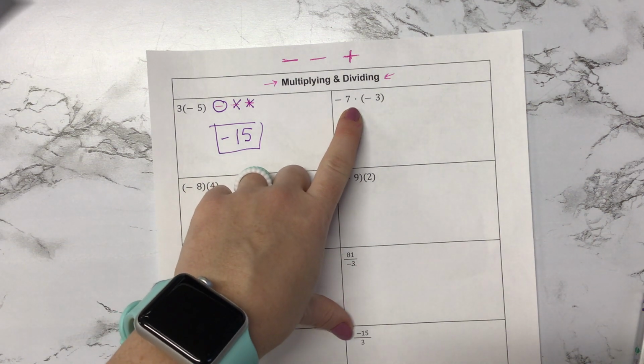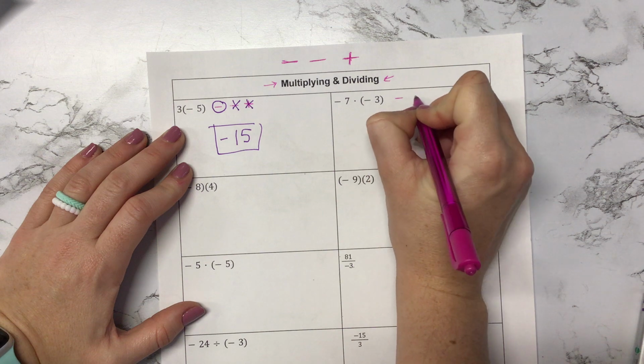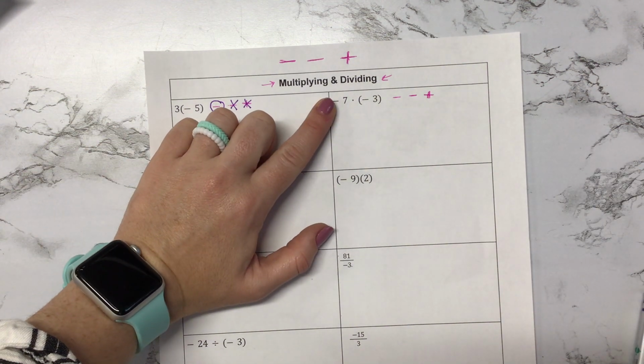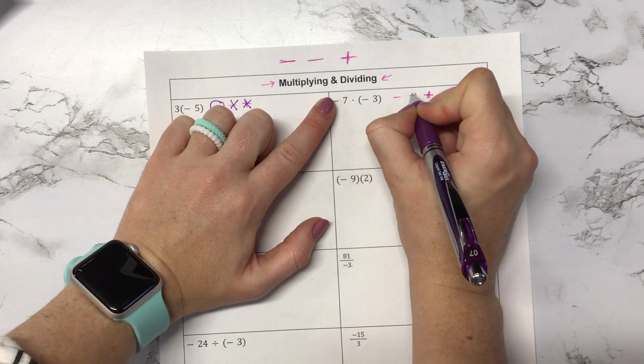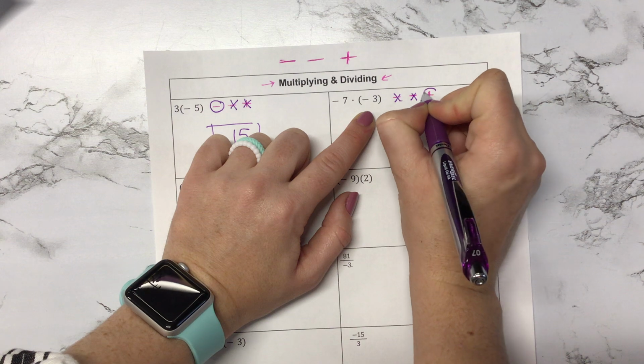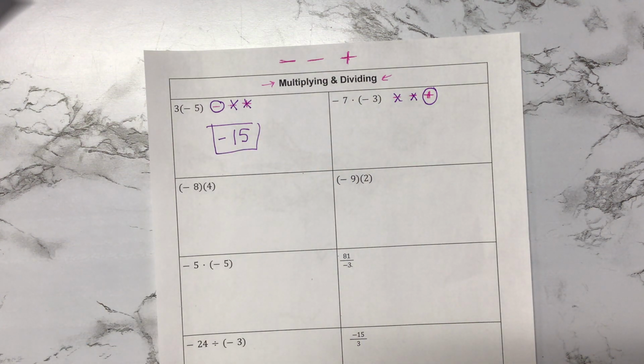Okay, negative 7 times negative 3. Minus, minus, plus. 7 is negative, so I cross off a minus. 3 is negative, I cross off a minus. I circle the one that's left, which is positive, so my answer is going to be positive. And then we do 7 times 3.